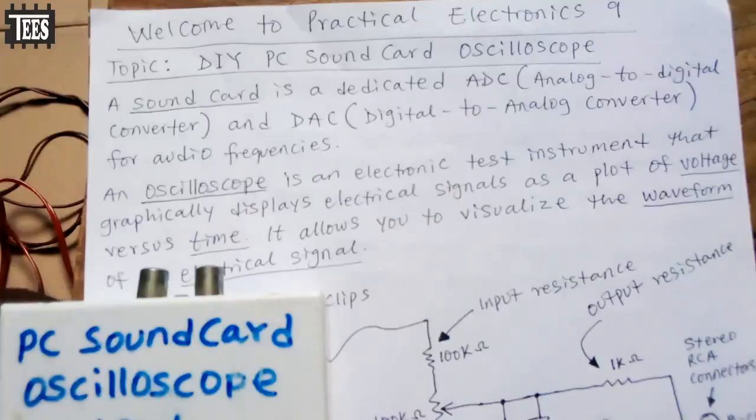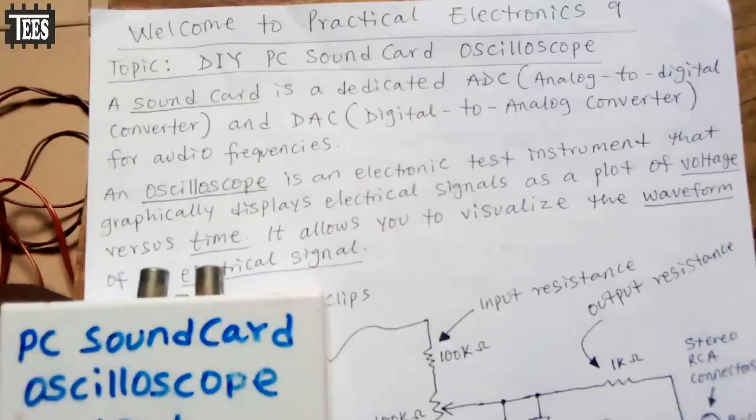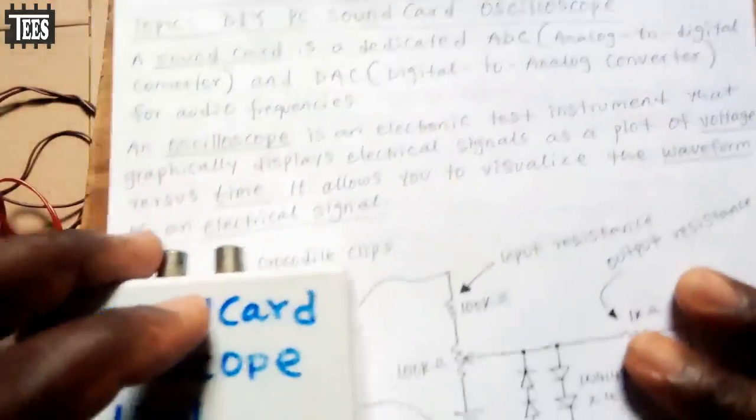A sound card is a circuit board found in the motherboard of our personal computer that processes sound. It converts digital sound that is stored in the computer to analog that we hear on the speaker, and also it converts the analog signal that we feed in through our microphone to digital and stores it in the computer. Then what is an oscilloscope?